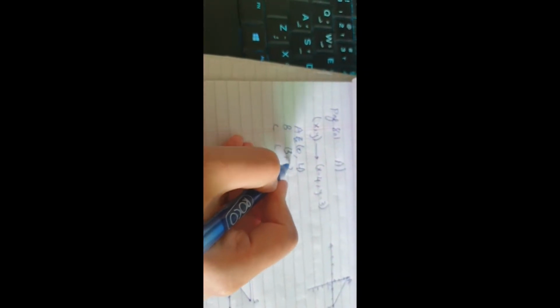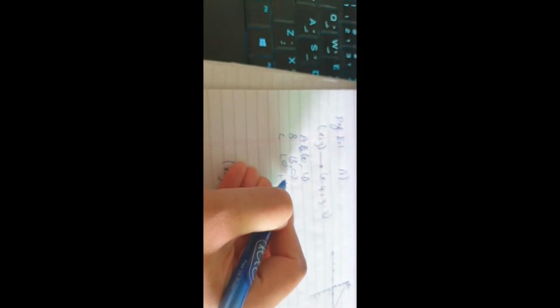Yes, it is 3 in X and 0 in Y. So it is 3 and 0. What about C? C is the origin itself. C is here. The origin itself, which means it is 0 and 0. Okay? And then let's apply this transformation.